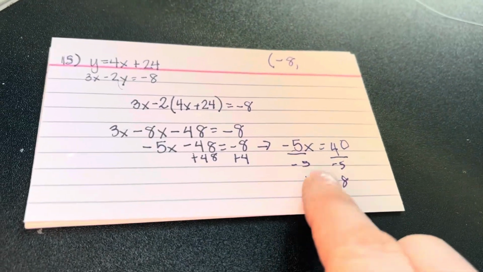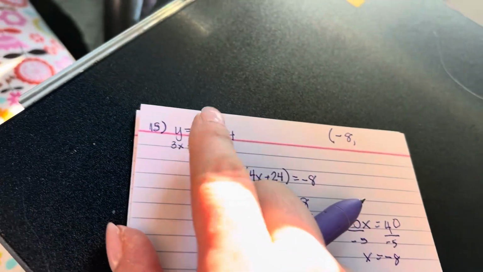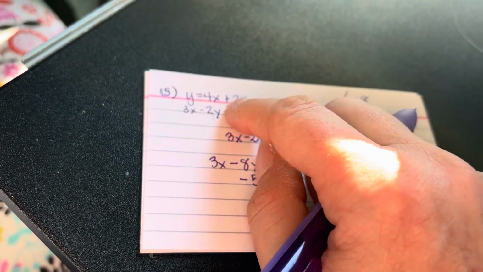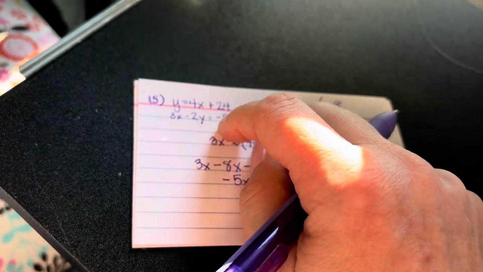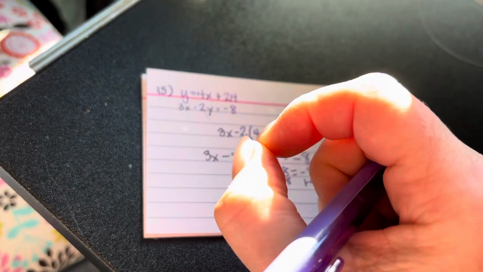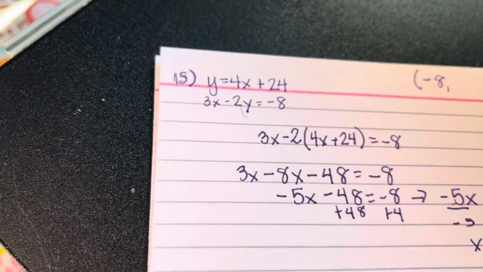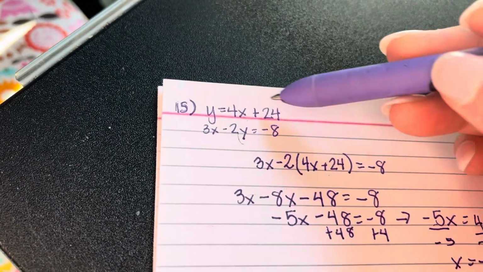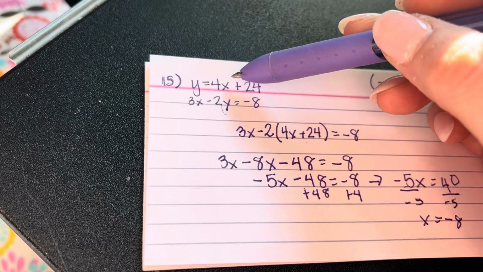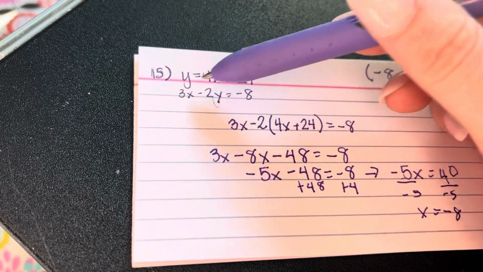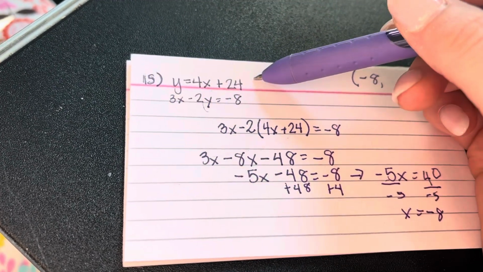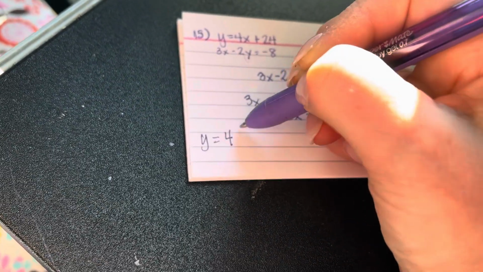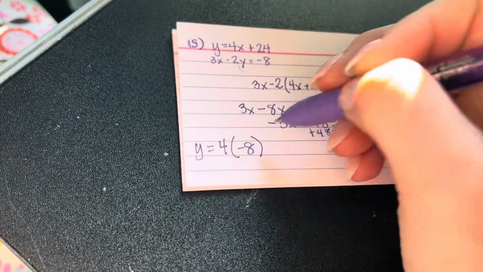Now I get to take that x and plug it in to one of these equations. It doesn't matter which one, because remember, the answer is the point that they meet at, that they come together at. So it doesn't matter which equation. I always like to choose the equation that's going to be the easiest. So I'm going to pick that top equation, and I'm going to put y equals 4 times negative 8 plus 24.